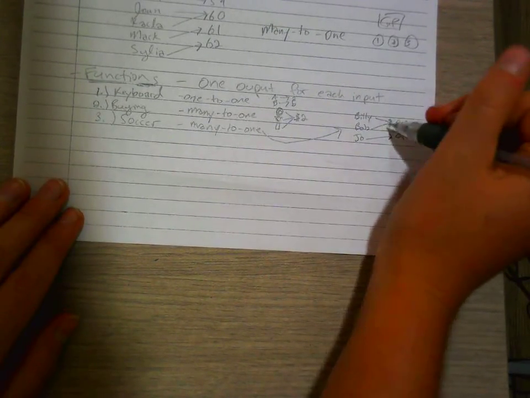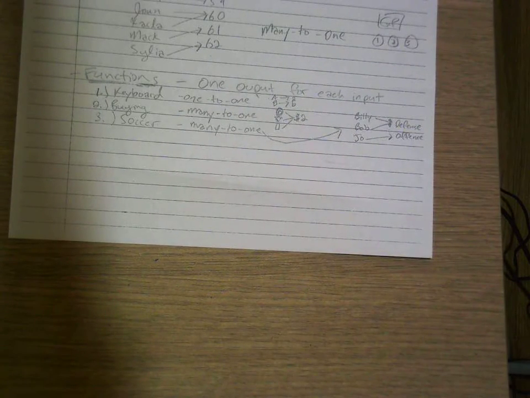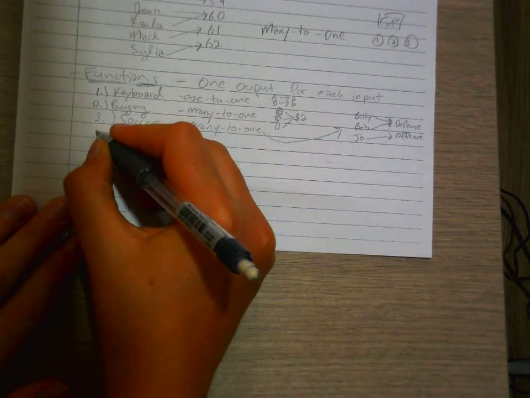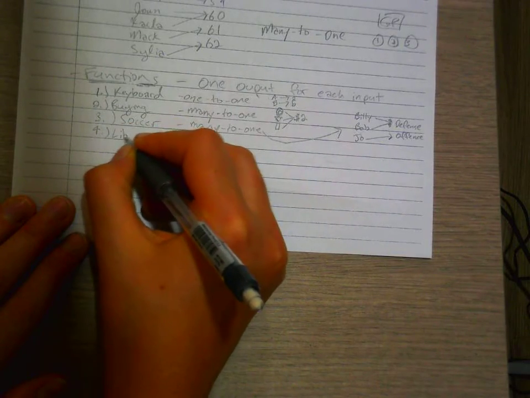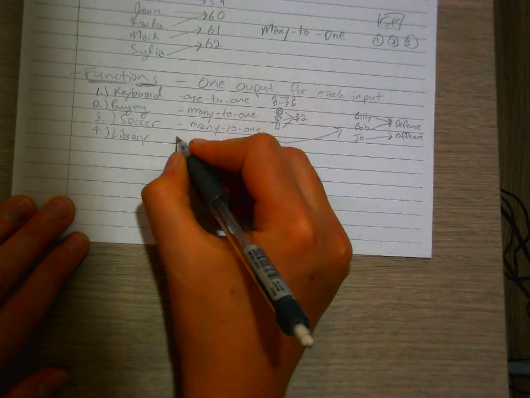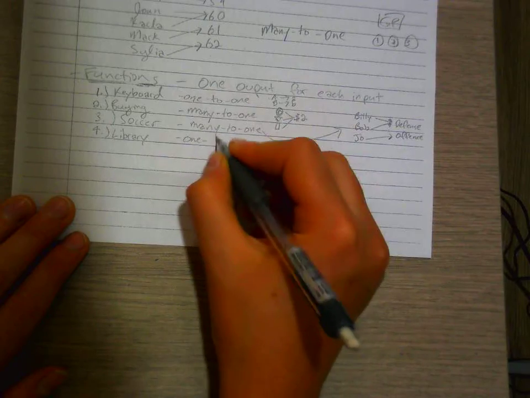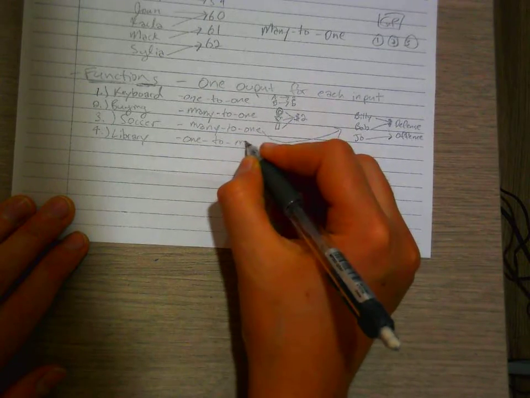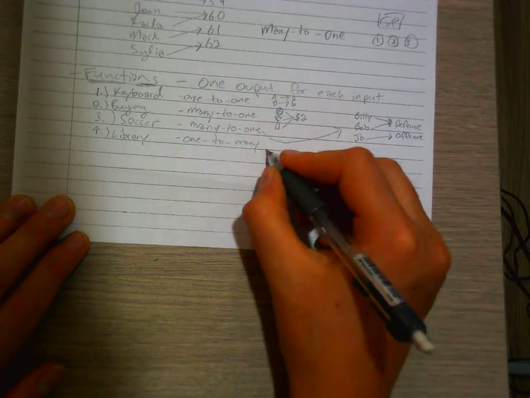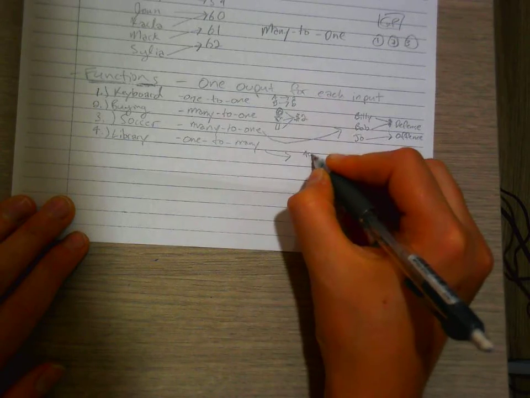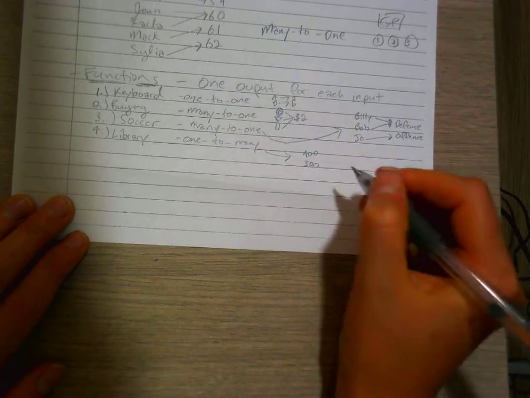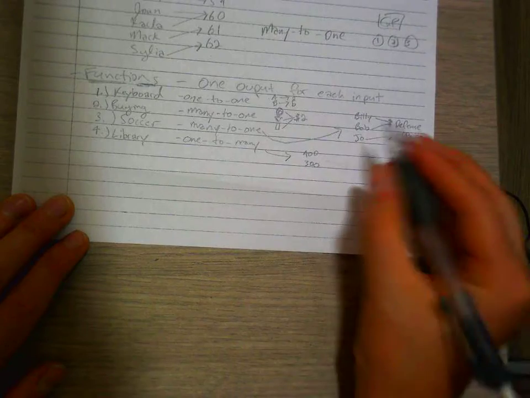In the Dewey Decimal System, in a library, you go and, this is 1 to many, by the way. In the system to check out books, you might see the 400 section, the 300 section. Well, in the 400 section, it might be languages. So you might get English and German.